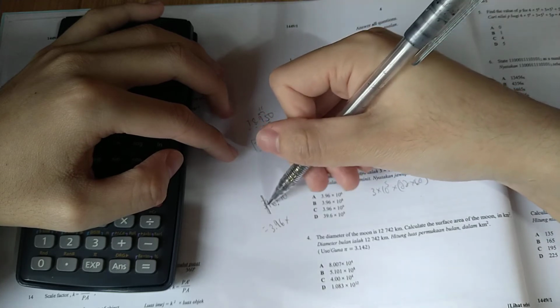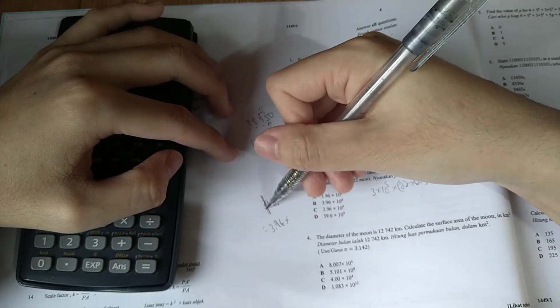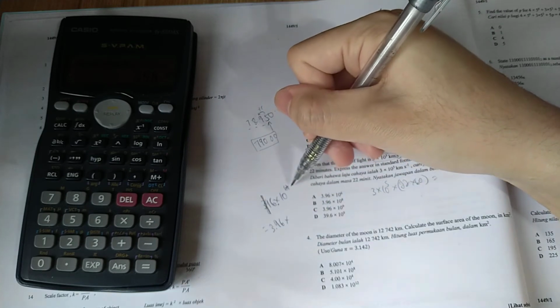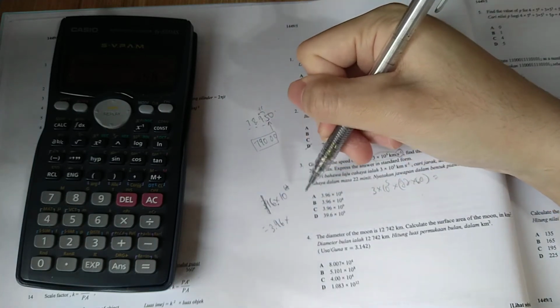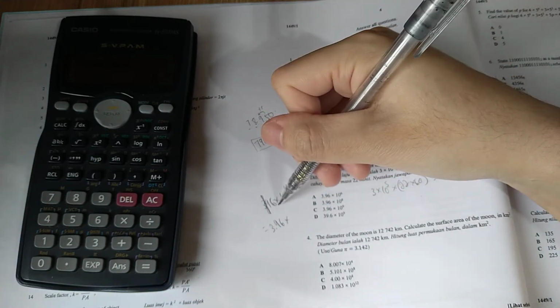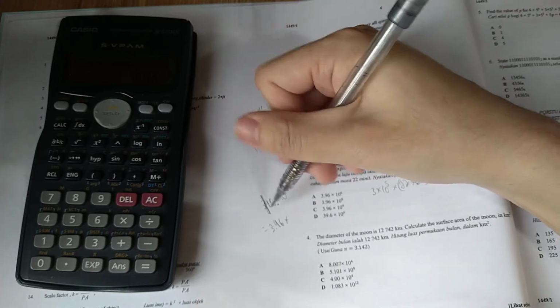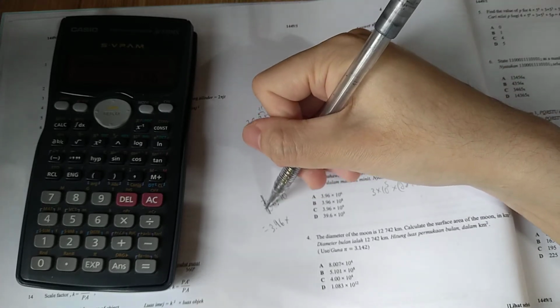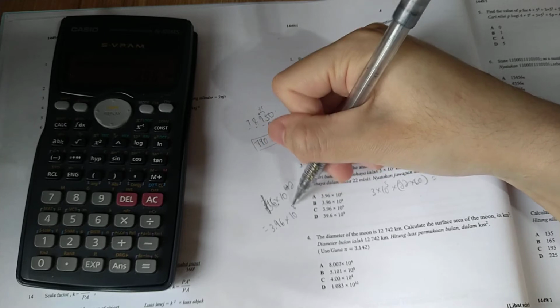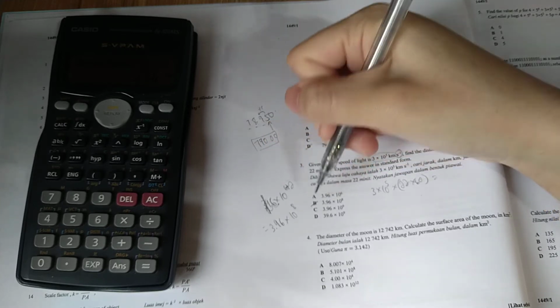Because the 396, I already changed it to smaller, right? It becomes smaller already, 3.96. So here I have to plus lah. Okay, plus what? Okay, you gerak berapa kali, then you tambah berapa lah. You gerak berapa kali? 1, 2, right? So plus 2. So it will be 10 power 8. So the answer will be B here.